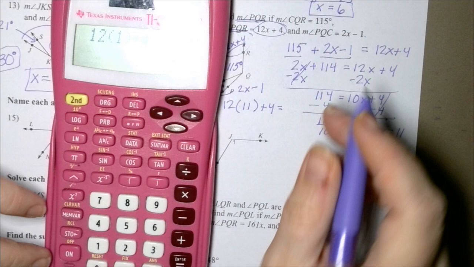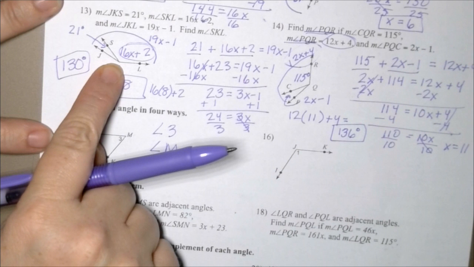M, because that's the middle one. What is the point on the ray they share? S, because it's the other letter they both have. Then one of them gets an L, and the other one gets an N. Okay, find LMS. So this is what I'm looking for.